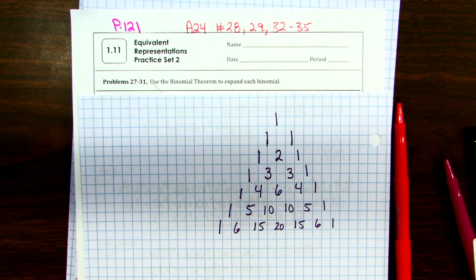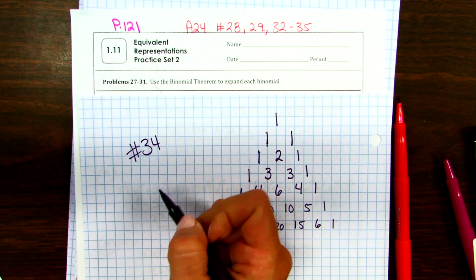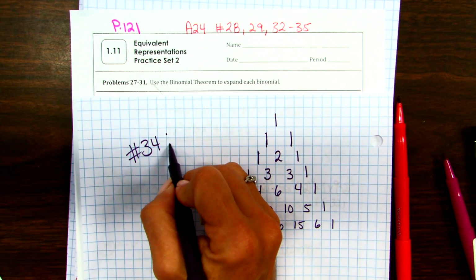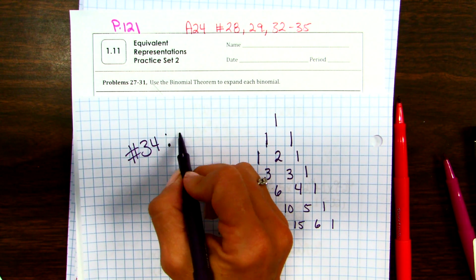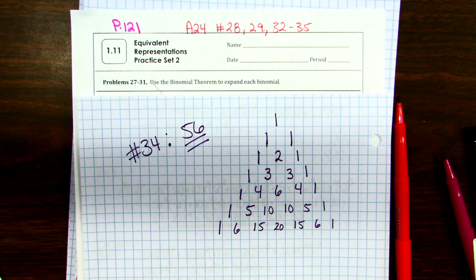Now, just so you know, number 34 is asking for something in the 8th row. Instead of expanding this to the 8th row, I'm just going to give you the number you need for number 34. It's a 56. That's the coefficient you'll need in number 34, okay? If you just write it off to the side right now, you'll understand when you get there.